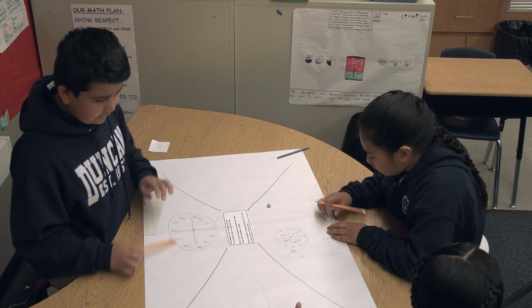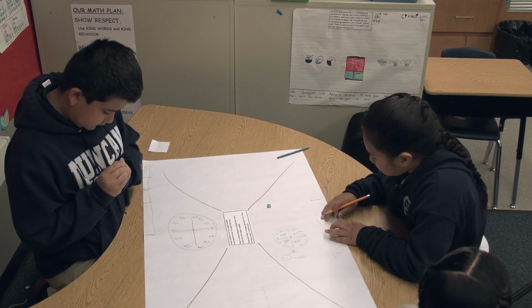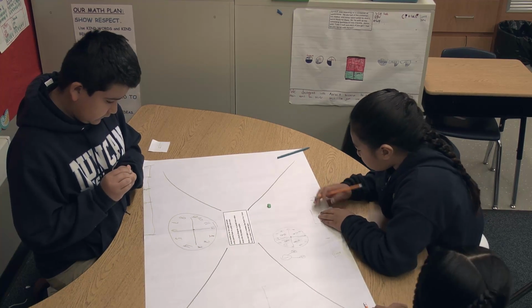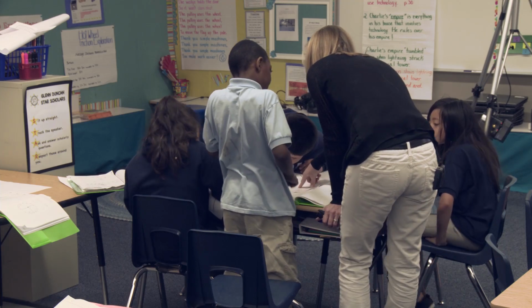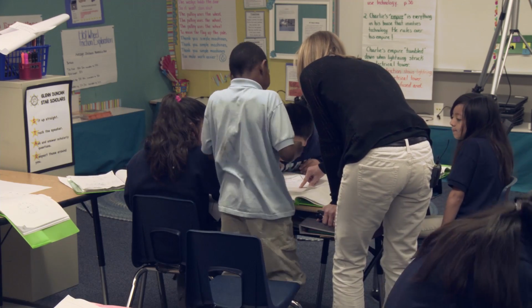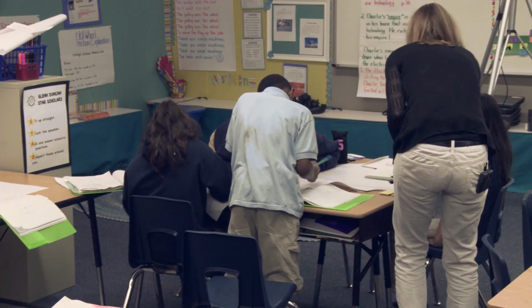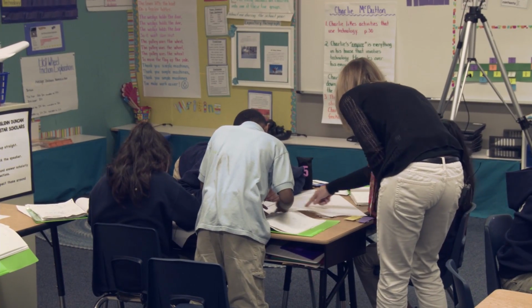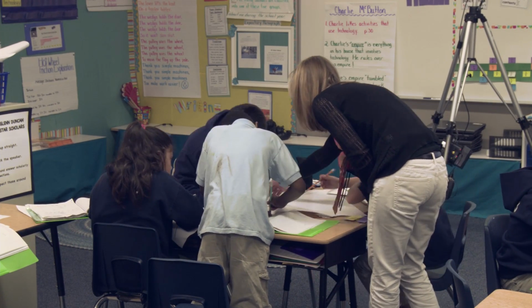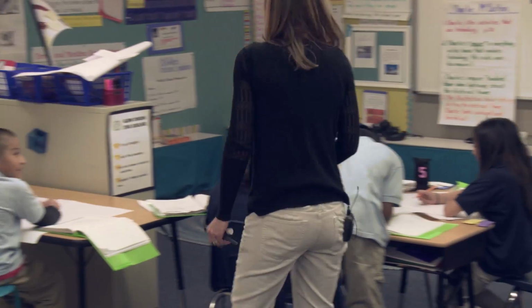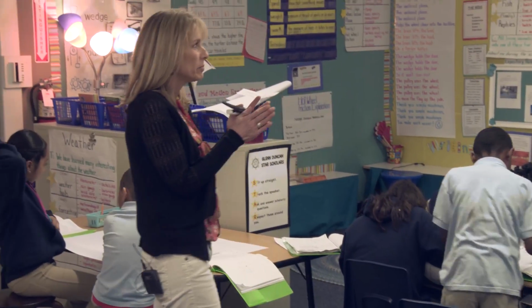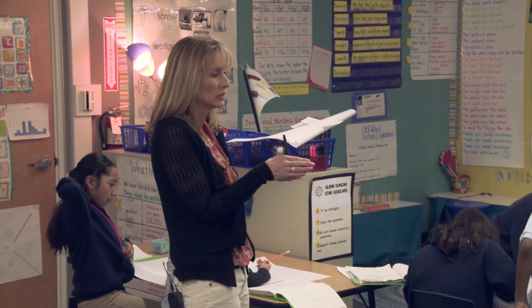Good? Okay, what do you have right here? 1. Oh, what's that? It's 4. You're gonna draw your clock. You can stand up to draw that. Daniel, get busy, honey. Okay, make sure you label. You need your clock model labeled and your number line labeled.